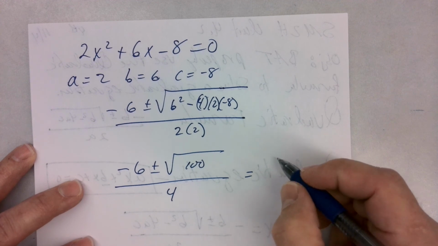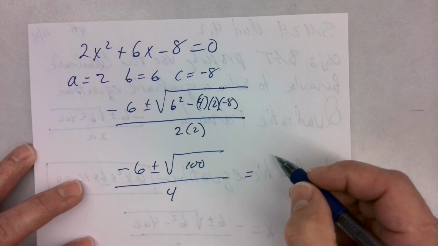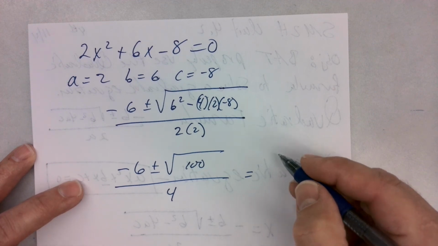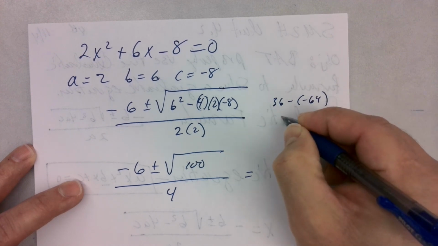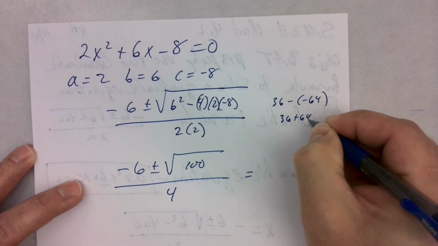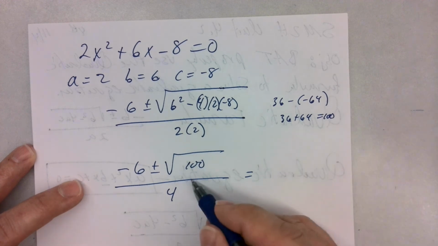It's 36 minus negative 64. Yeah, so how is that 100? Because it's minus two negatives. Two minus things make a plus. So it's 36. You don't remember that? 4 times 2 times negative 8 is negative 64, and then 36 minus negative 64 would be plus 64. Oh, okay, so it's 100. Right? Yeah. So we got 100 there, correct?